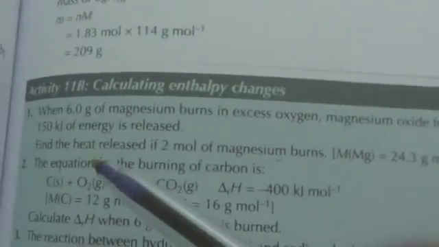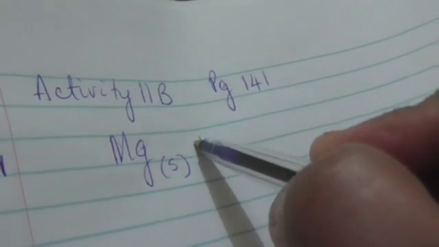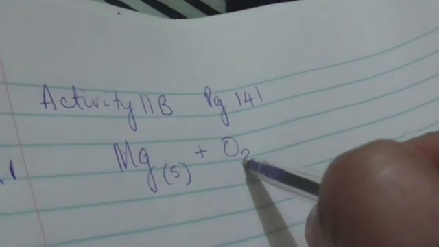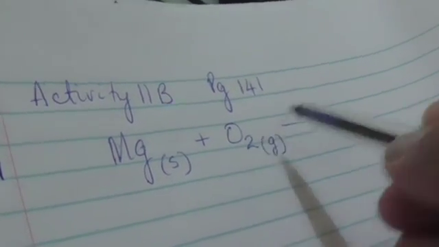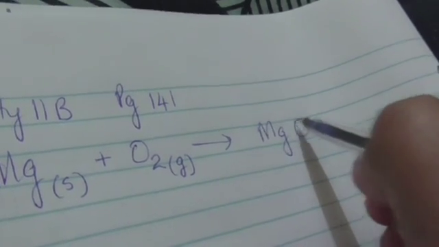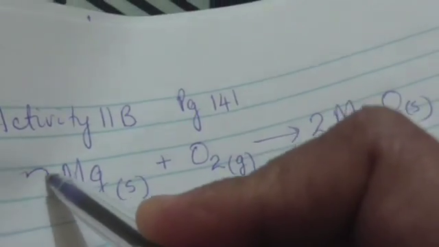Alright, so I think it would be good to start with an equation, because they have not actually provided you with one. So you have magnesium, which is a solid. You've done this probably in year 11, probably one of the combination reactions. It reacts with oxygen, which is a gas, a diatomic molecule, so you've got O2. And that forms solid magnesium oxide, MgO. Okay, to balance this equation, I put a 2 in front here and a 2 in front here.